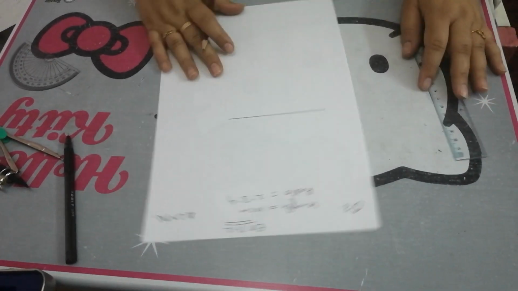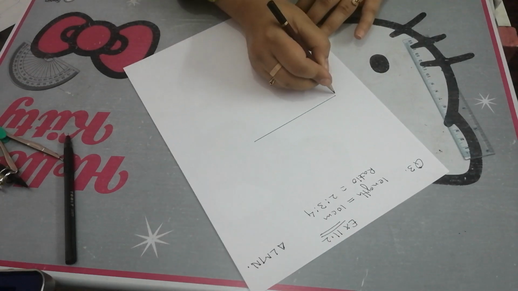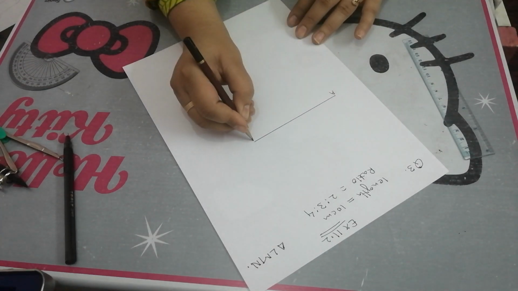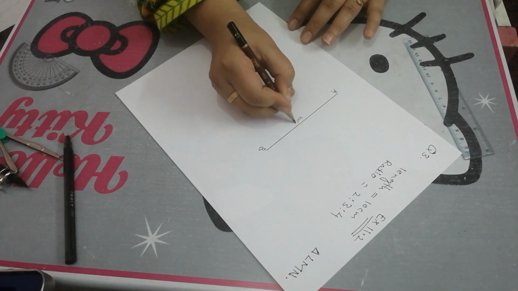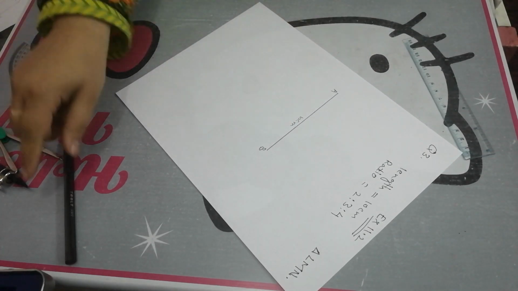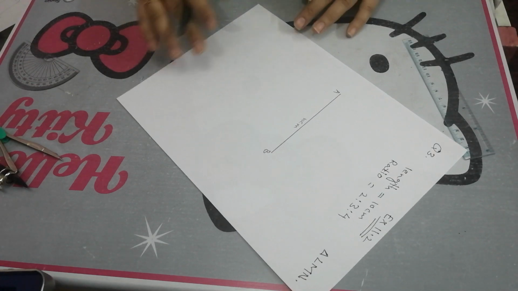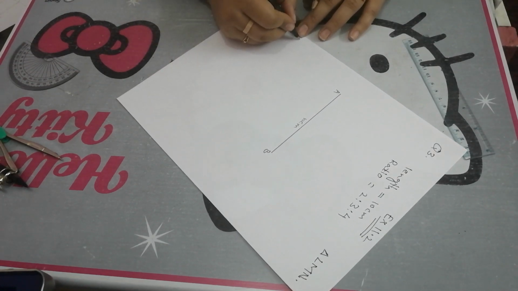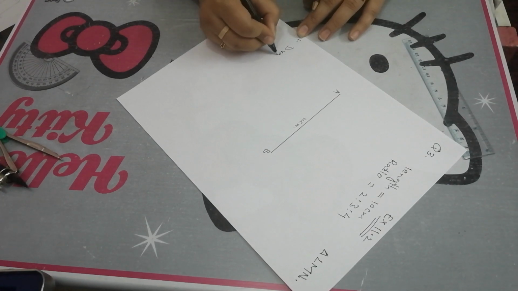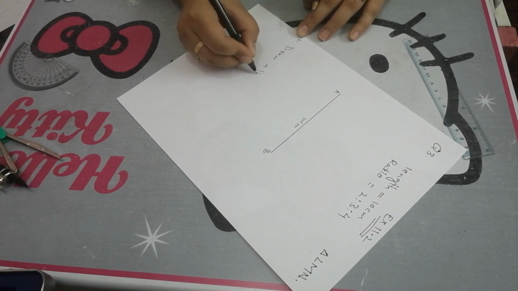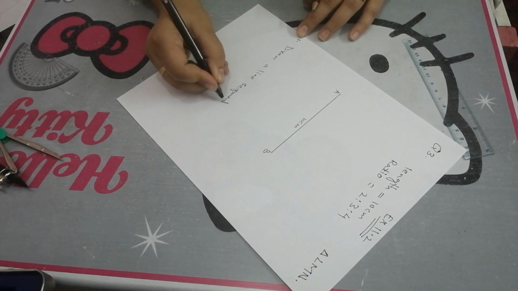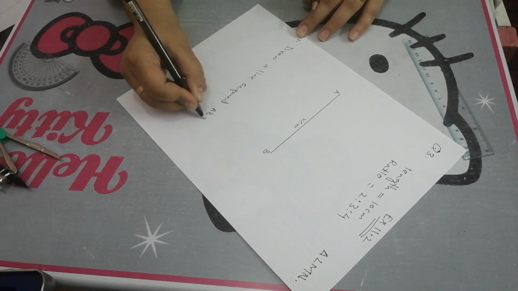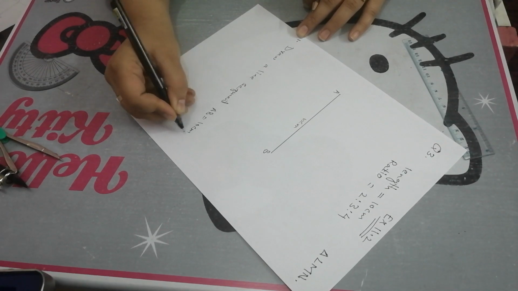Name is not given, only the triangle name is given, so we are going to use names of our own. Side AB, that is how much? 10 centimeter. In the same way we have to write the step of construction. First step is draw a line segment AB 10 centimeter.